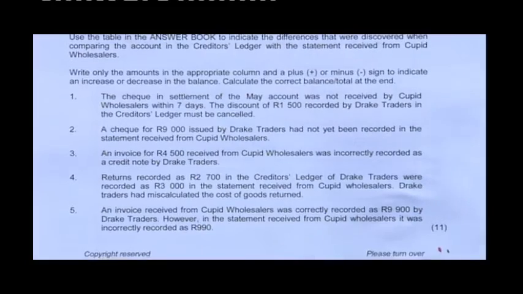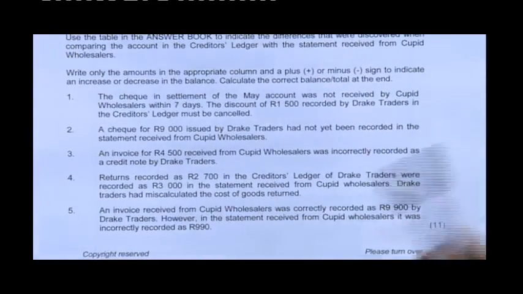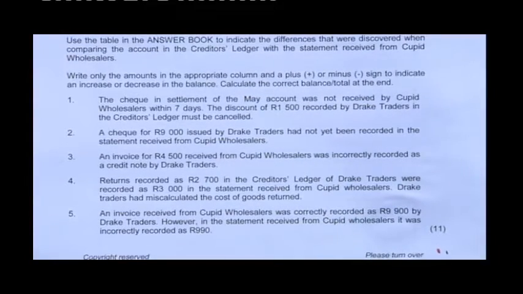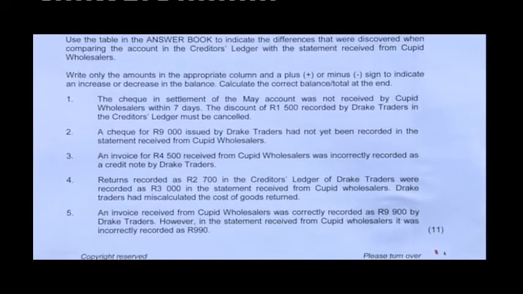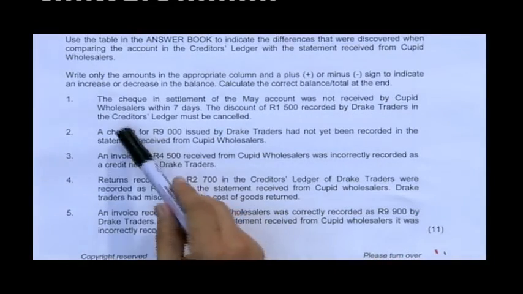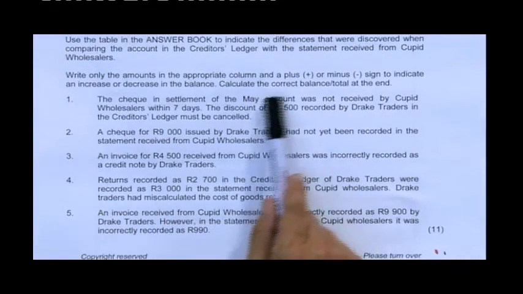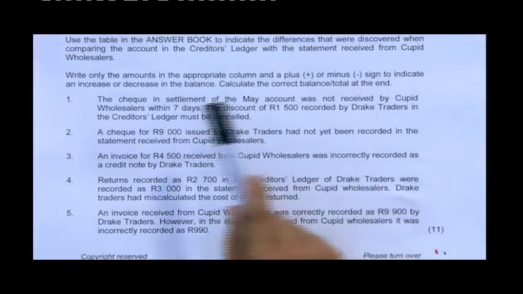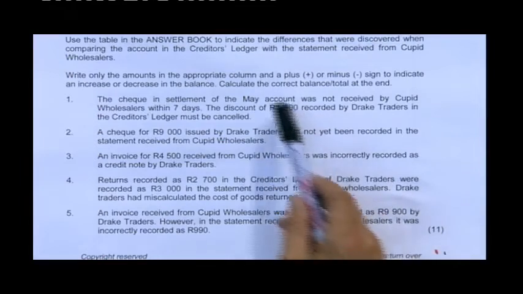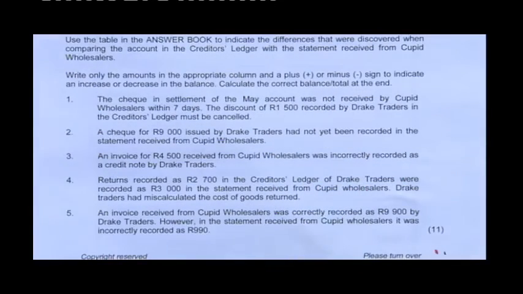Okay, so we look at the first one. They're just telling us that we have to use the table in the answer book to indicate the differences that were discovered when comparing the account in the creditors ledger with the statement received from Cupid wholesalers. We only have to write the amount in the appropriate column, and then we have to make a plus or a minus to indicate if it's an increase or a decrease. And then at the end we have to calculate the correct total or the balances, which means the two figures at the bottom should correspond.